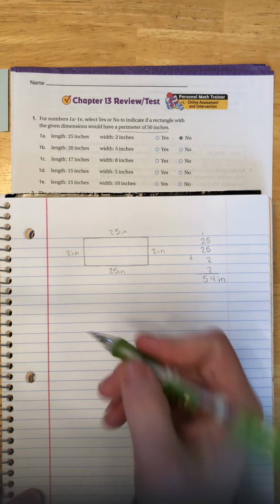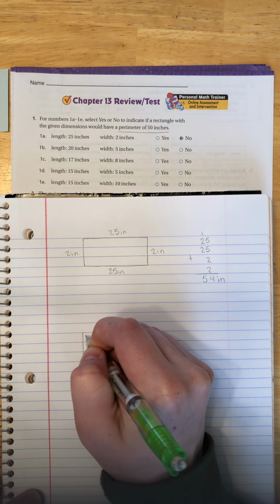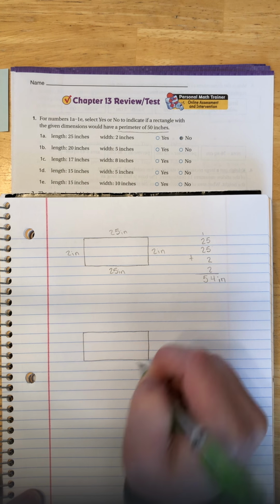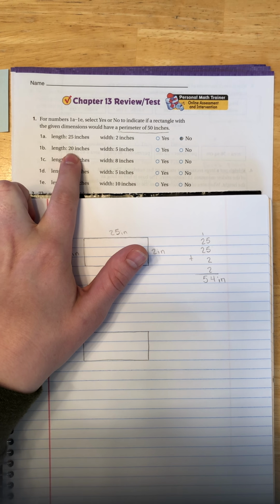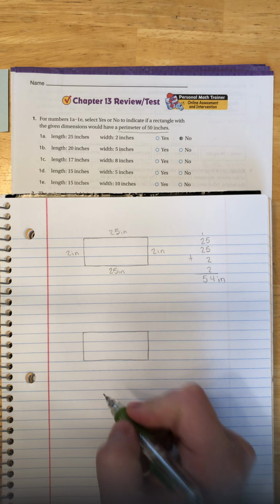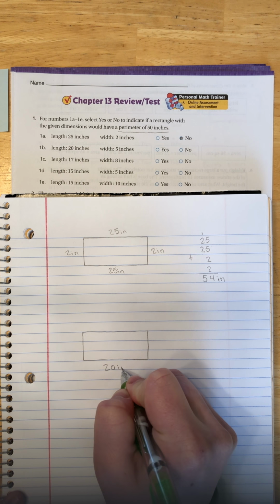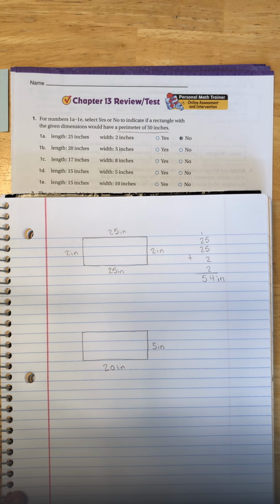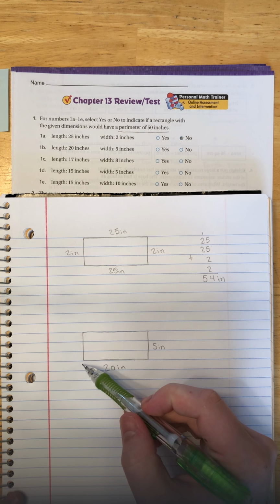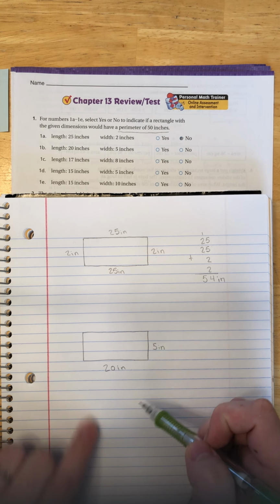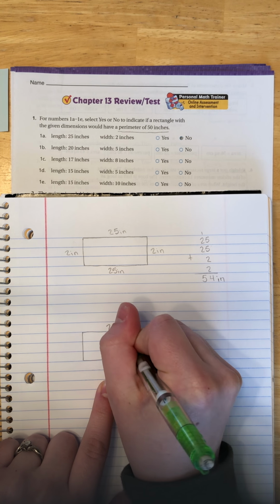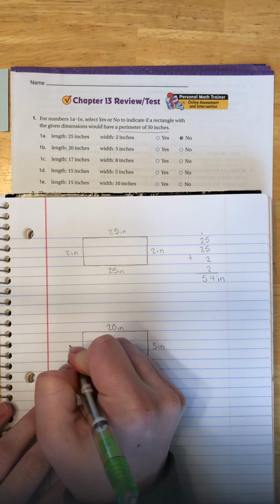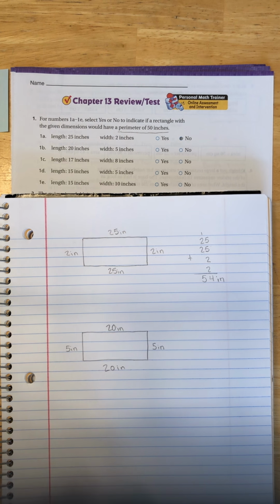Let's look at B. Draw yourself another rectangle. This time the length is 20 inches and the width is 5 inches. Remember, in order to do the perimeter, we have to add up all of the sides, so let's fill in our sides. If this is 20, that is 20. If this is 5, this side will be 5.